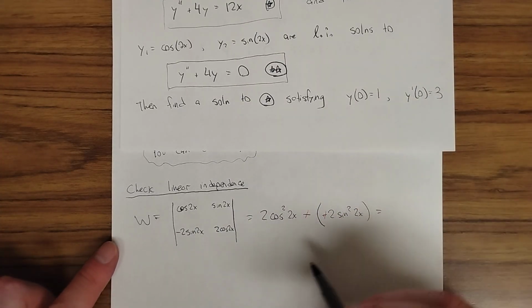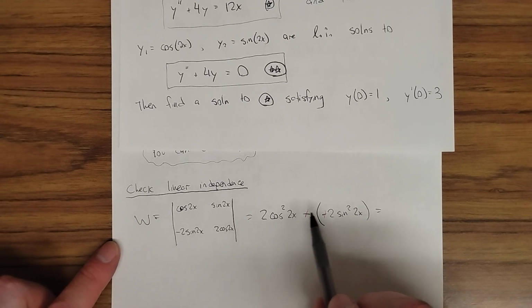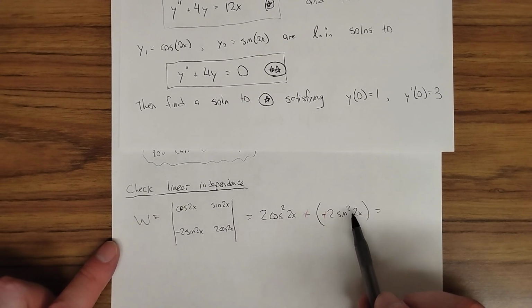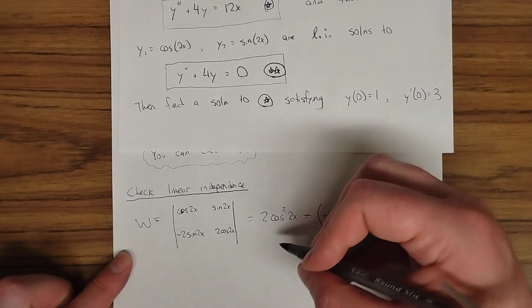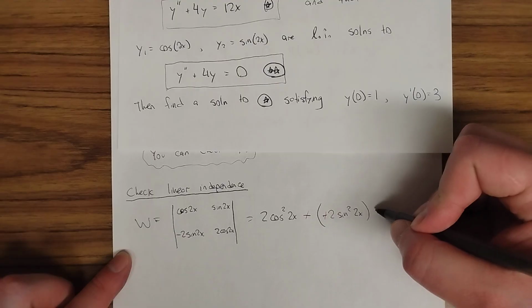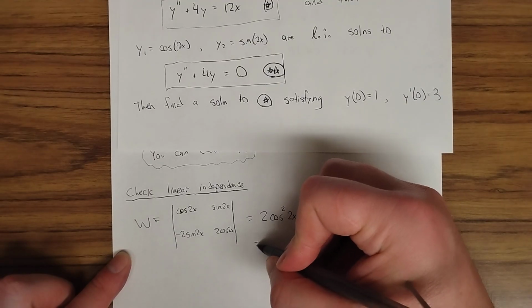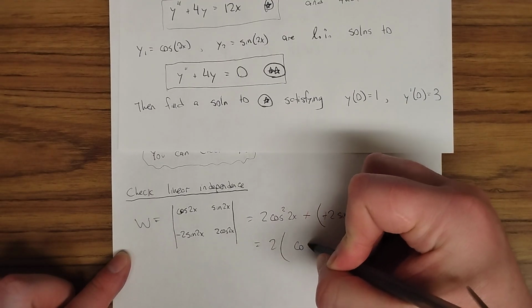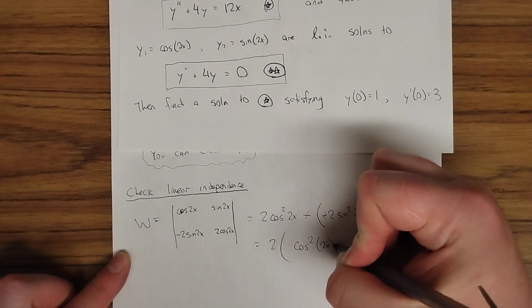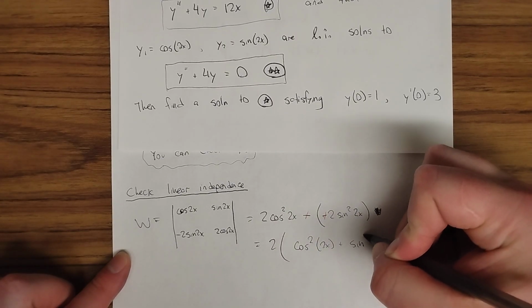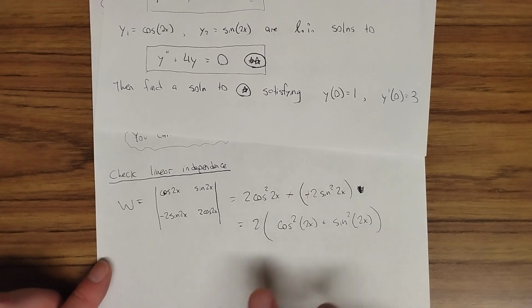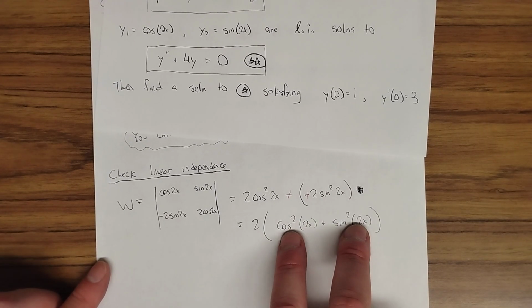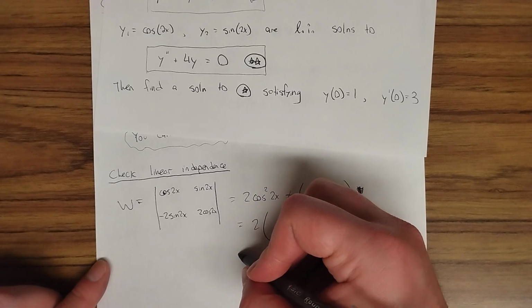So actually, I've got 2 cosine squared plus 2 sine squared. And cosine squared plus sine squared is 1. So let me actually show a little bit more work, just in case it's not enough to say it out loud. I pull a 2 out, and then this is 1. This is cosine squared plus sine squared.